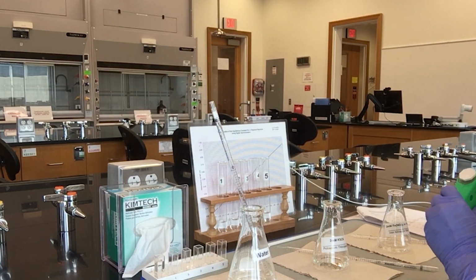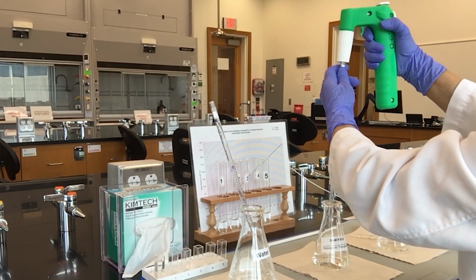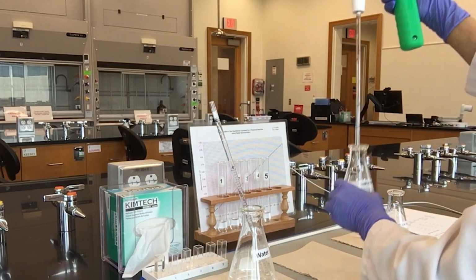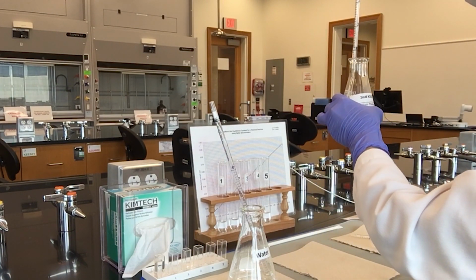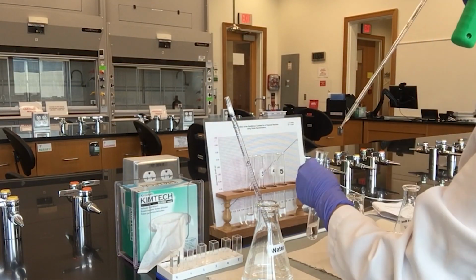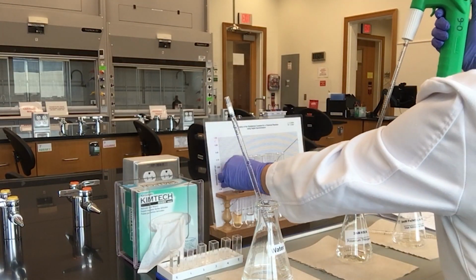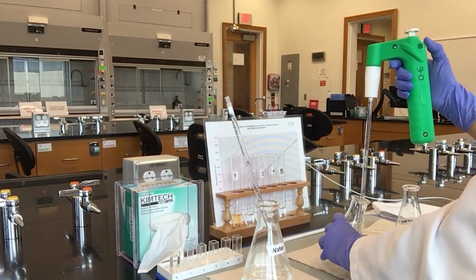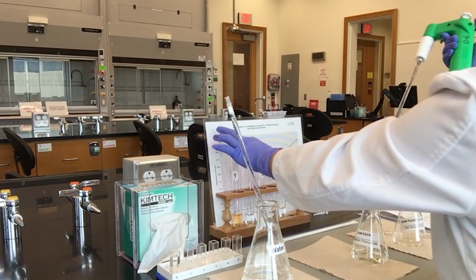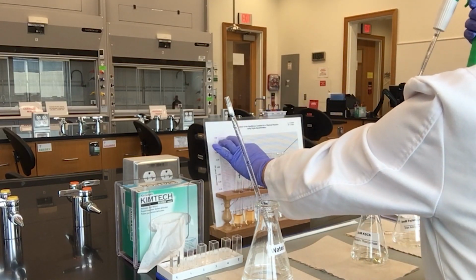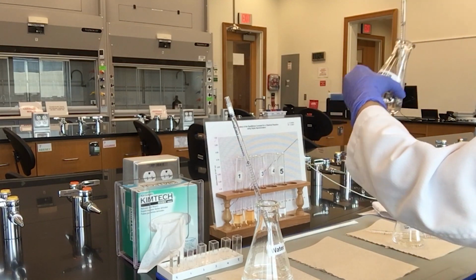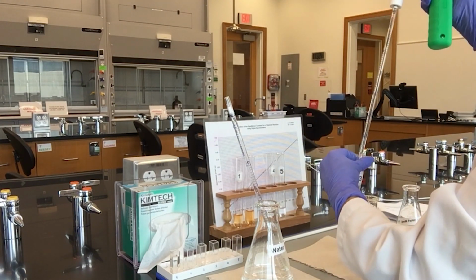When done with the ferric nitrate solution, pipette the corresponding volumes for potassium thiocyanate and water by referring to the data table. Pipette exactly 1, 2, 3, 4, and 5 ml from the potassium thiocyanate flask into each of the corresponding labeled test tubes.